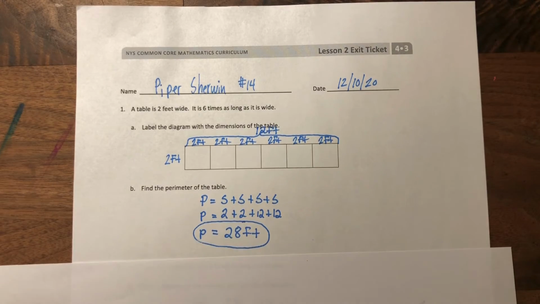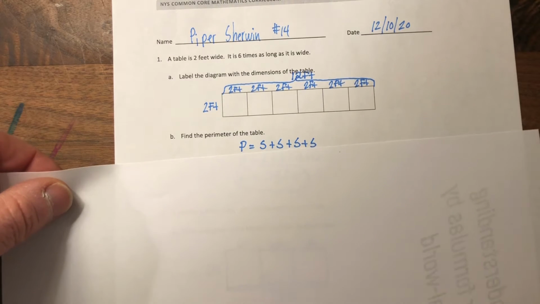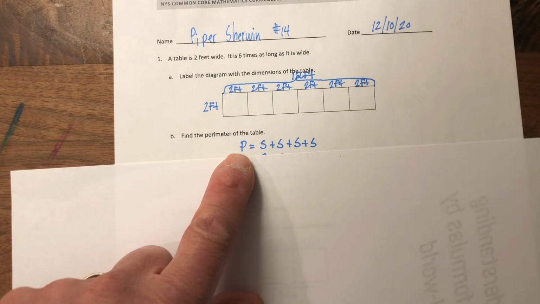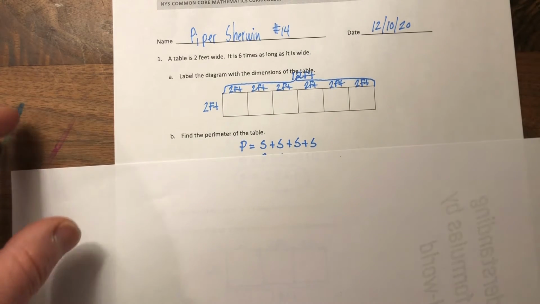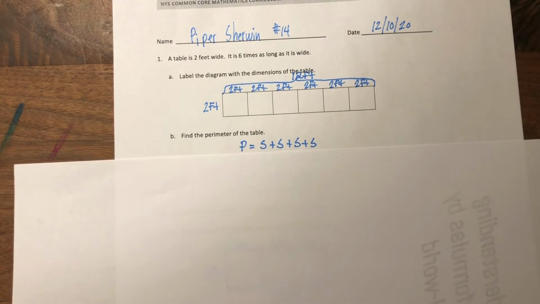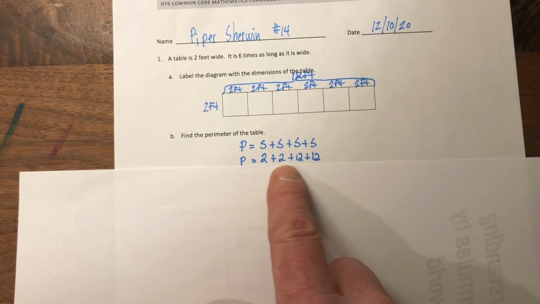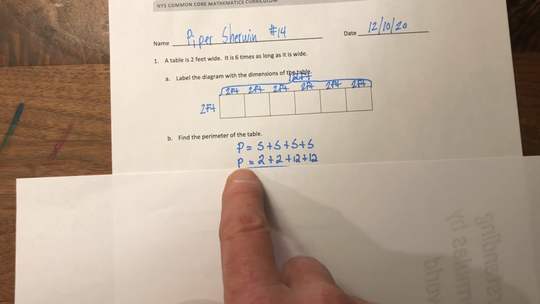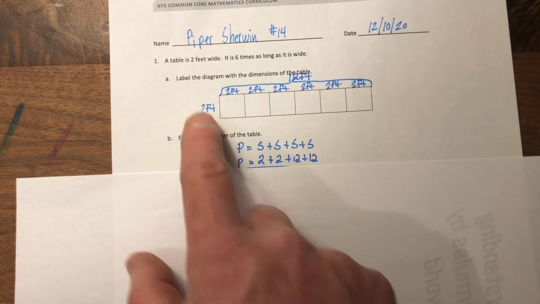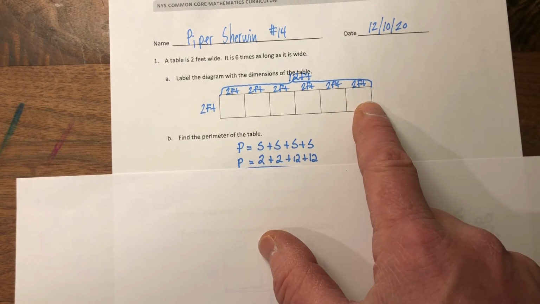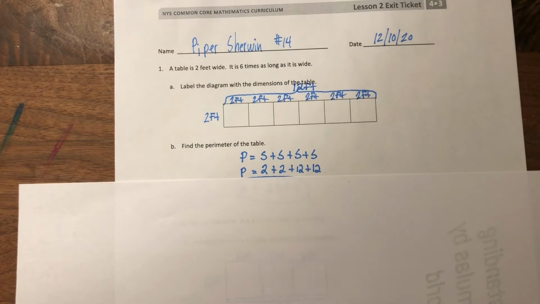So just like we talked about yesterday, I really want you to get in the habit of writing down the formula first, right here. P equals S plus S plus S plus S. Really want you to write that down every single time you write down perimeter, okay? Write down the formula. Then right underneath it, you fill it in with the real numbers that we have. And you also write P equals 2 plus 2 plus 12 plus 12. There's the 2 and the opposite side is 2. Here's my 12 and the opposite side is 12. Rectangles, opposite sides are equal.